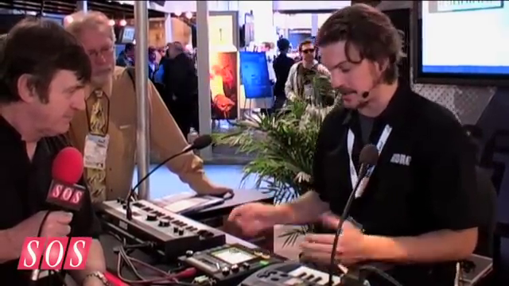Now, another really interesting new feature to the Kaossilator Pro is the ability to sample from an external source. So I've got my new Micro Korg XL, and I can sample that as well, or a microphone input on the front. So let's try that out.